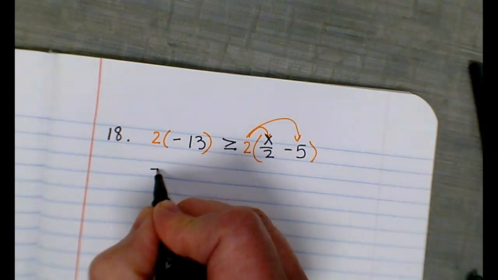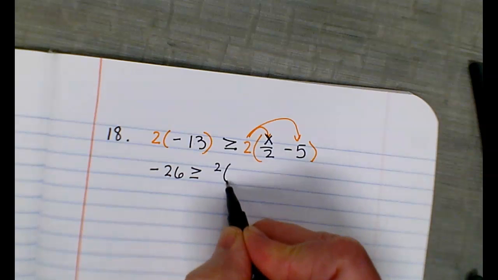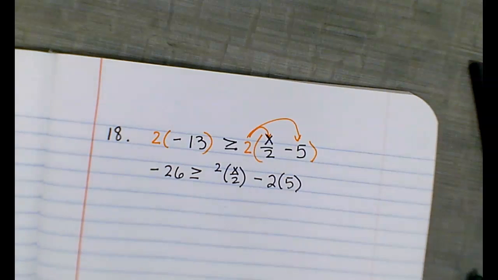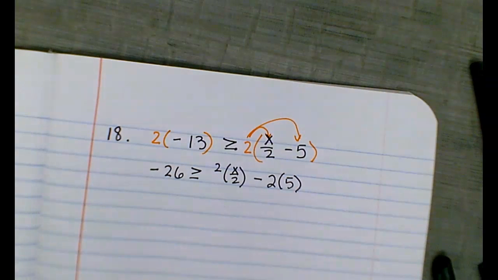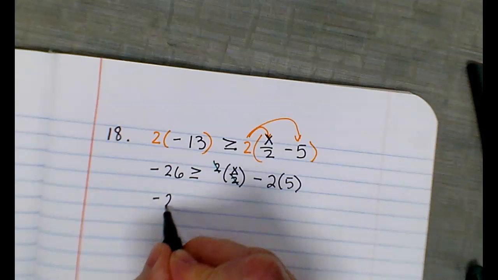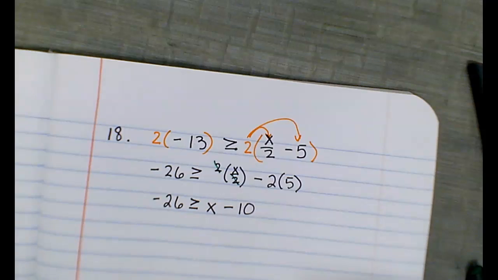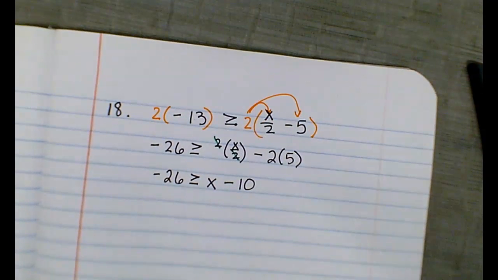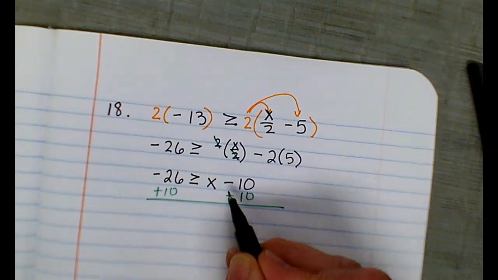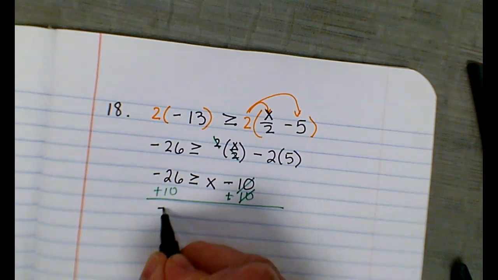So then that will distribute over here. Negative 2 times 13, that would be 2 times x over 2, and the 2 also multiplies by the 5. That's what distribute means. And so that causes these 2's to cancel. x minus 10. I need to solve for the x. I need to add 10 to both sides. The opposite of subtract is add. That causes the 10's to cancel.